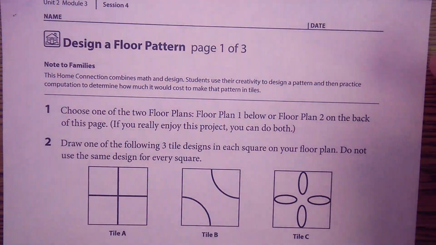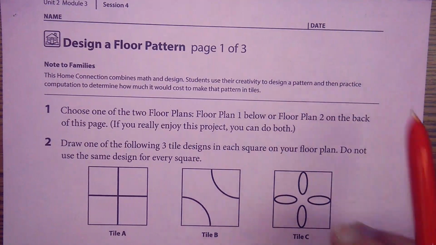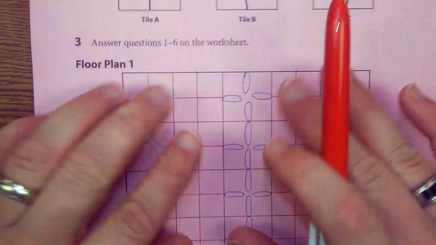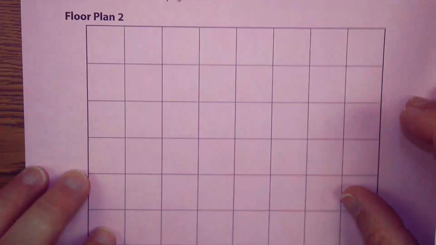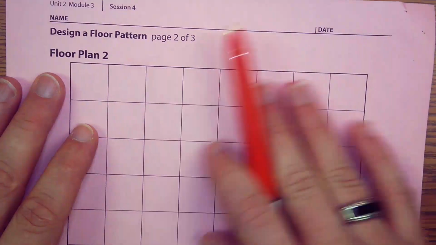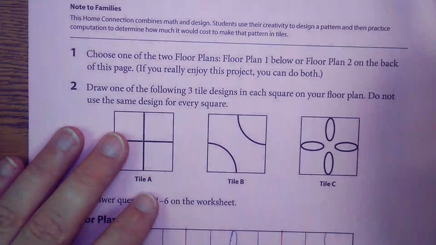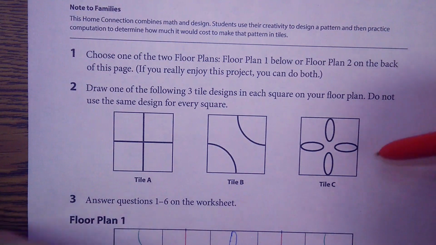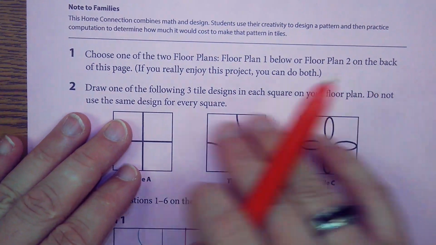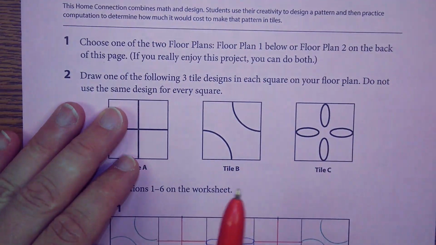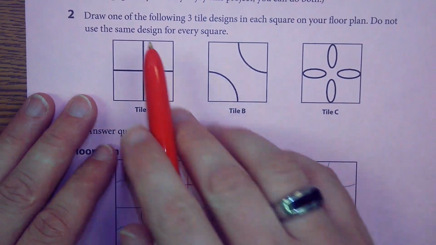You're going to choose one of the two floor plans. You either have floor plan number 1, and this is blank, or you have the back of the sheet, which is a lot larger, that is also blank. And your job is to put these patterns in those empty tiles down below. And you can read it.